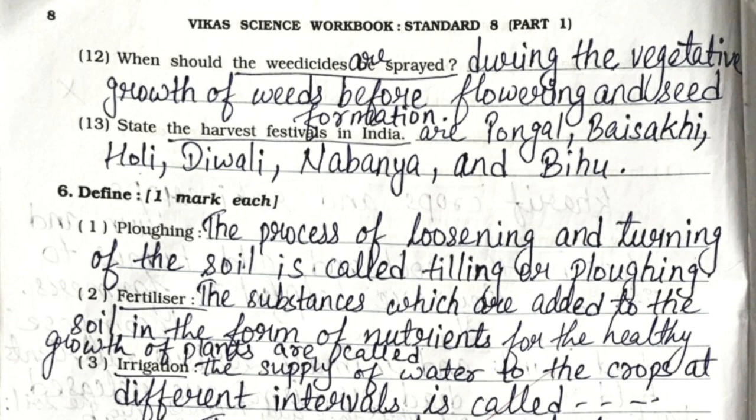Now question number 6, that is define. First one is plowing. The process of loosening and turning of the soil is called tilling or plowing. Second, fertilizer. The substances which are added to the soil in the form of nutrients for the healthy growth of plants are called fertilizers. Third, irrigation.